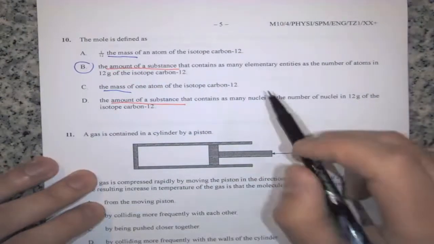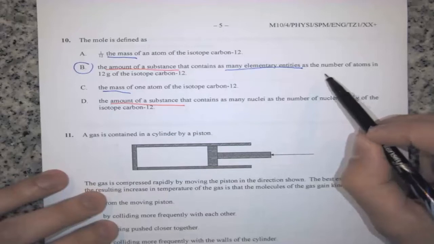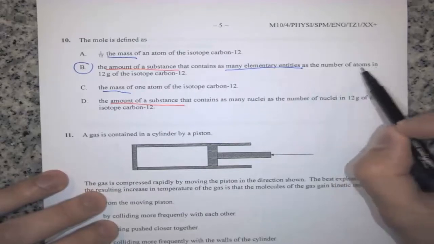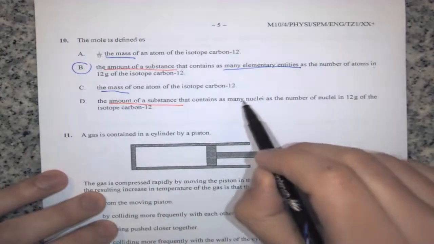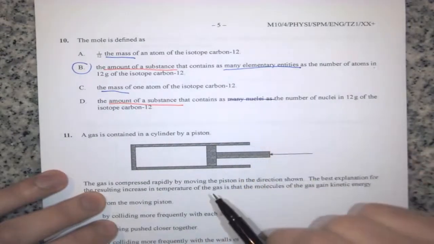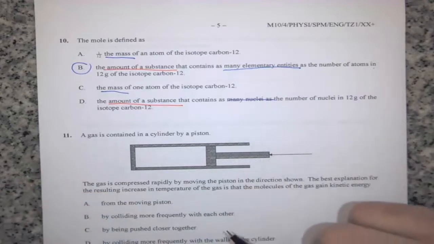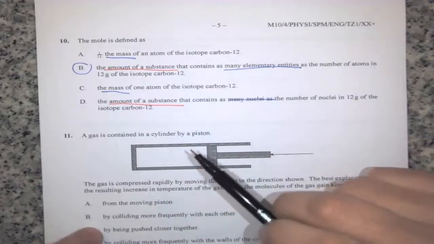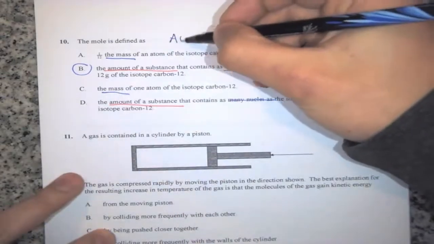Because we talk about the amount of particles, it needs to be the same as the particles in 12 grams of carbon-12, and not the nucleus, the nuclei number. So here is the correct one. Now, why can it be tricky, as I said before? Because you might have seen this exercise many times before. When we talk about mass, we define atomic mass.